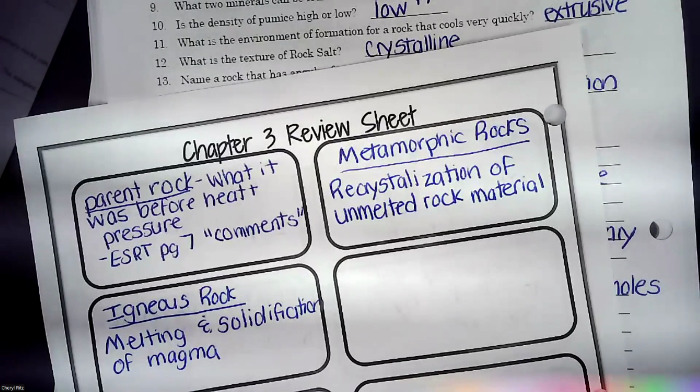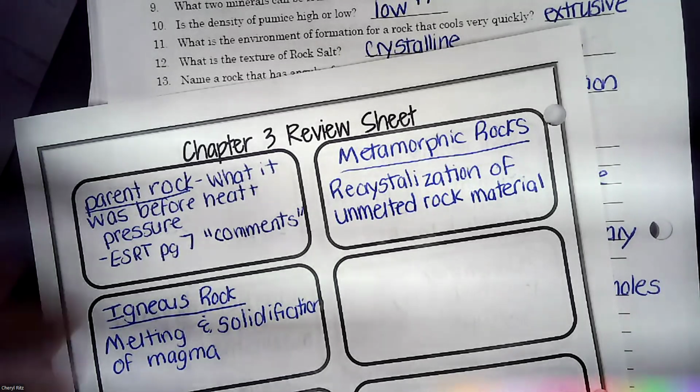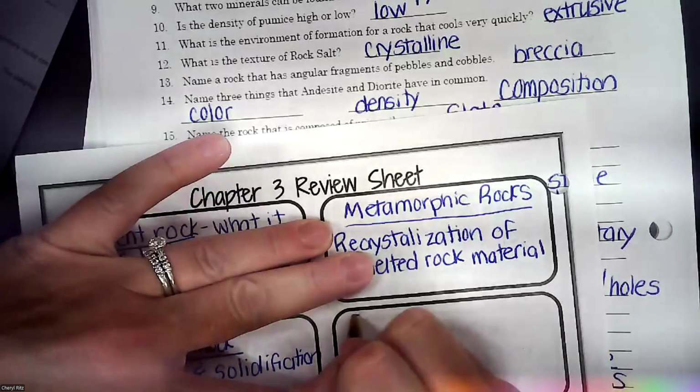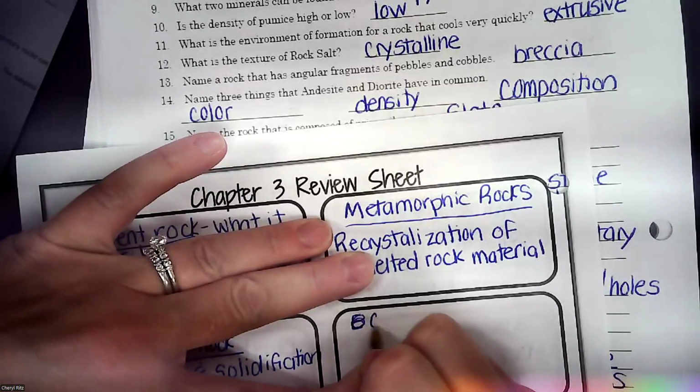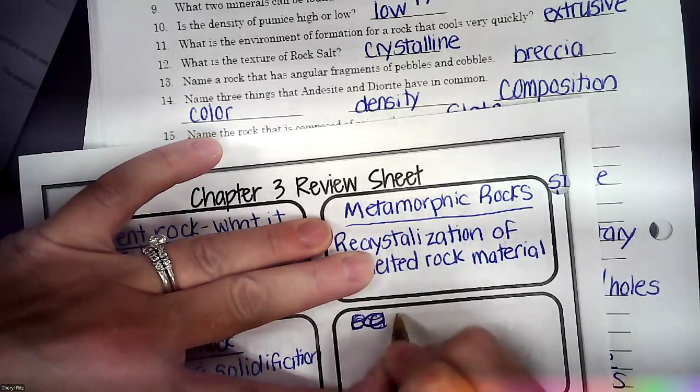What are our choices for igneous rocks? How do they get classified? By what? Oh, yes, environment of formation. How do I want to do this?